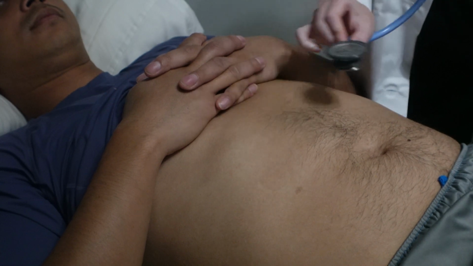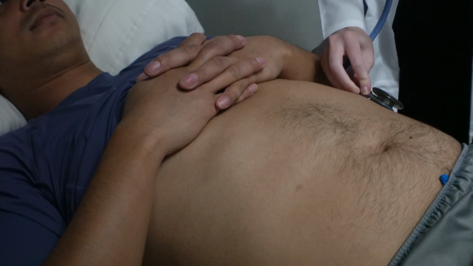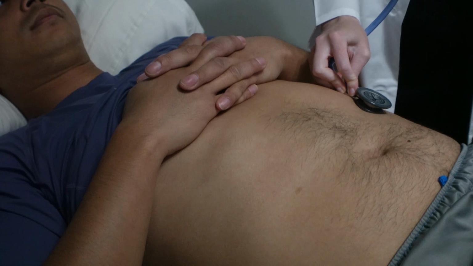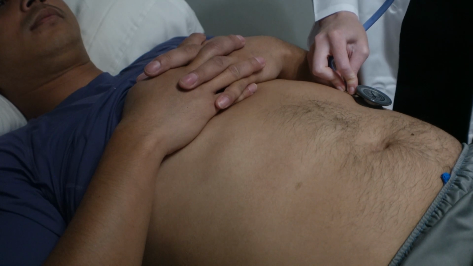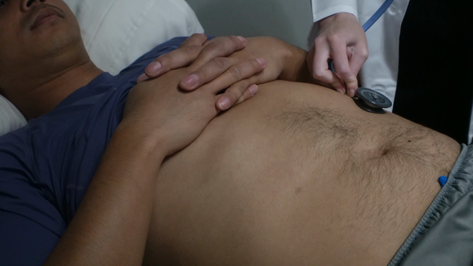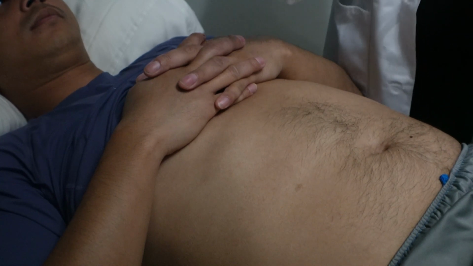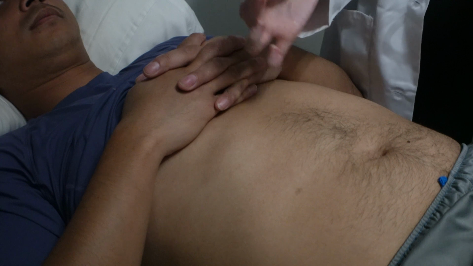And then I'm going to go over to the left hand side, on the side a little bit more, and listen to the spleen for any splenic rubs. The friction rubs sound like a creaking or grating noise, similar to if you rub your thumb and fingers together.